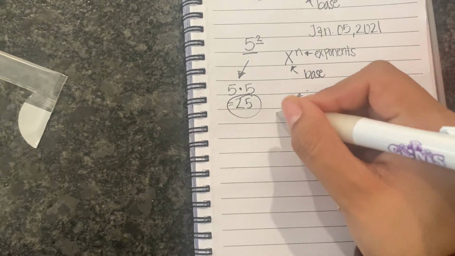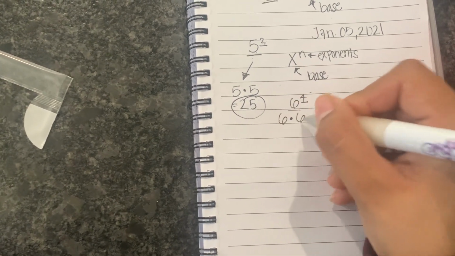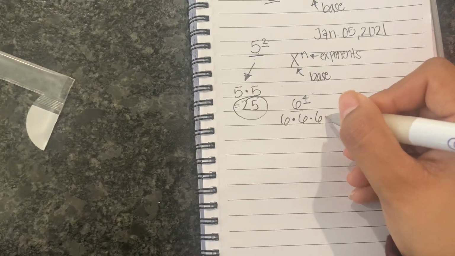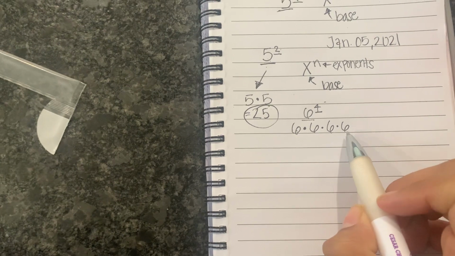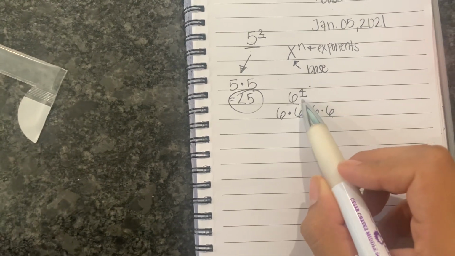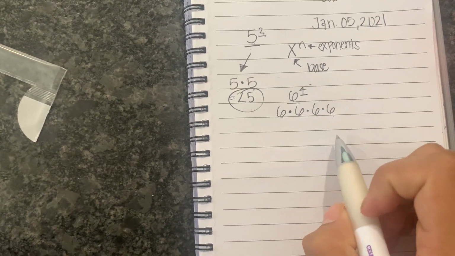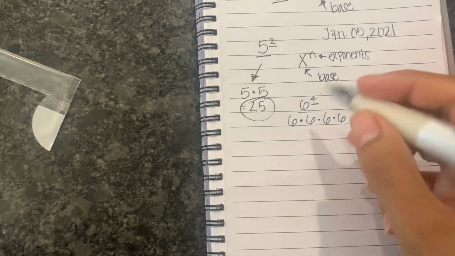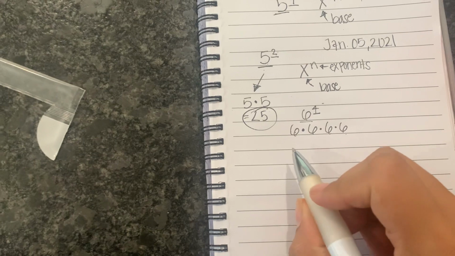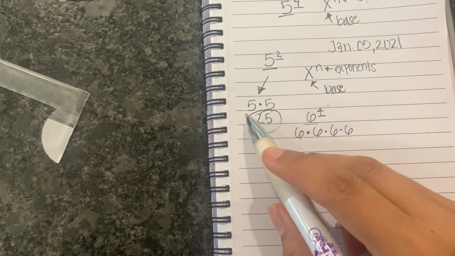So in this case, I would have 6 times 6 times 6 times 6. Remember, our base number is which number is being repeated, and our exponent is how many times that number is repeated. In this case, I have 4: 1, 2, 3, 4.